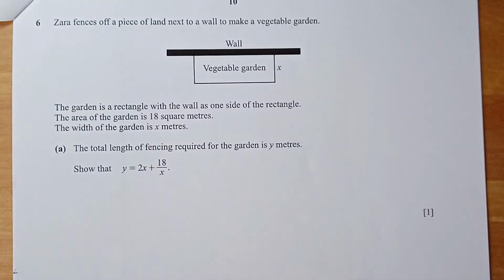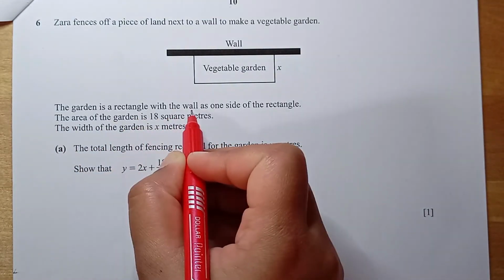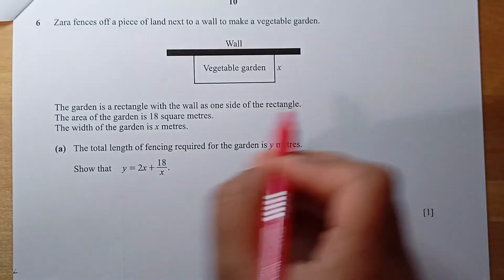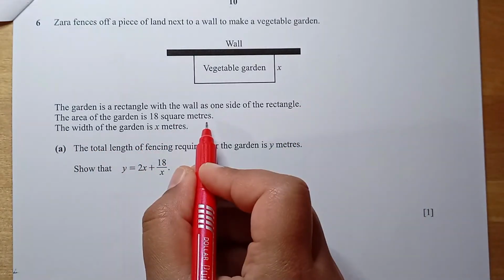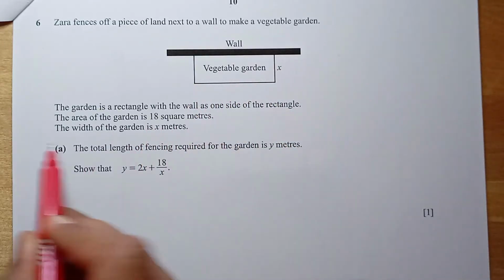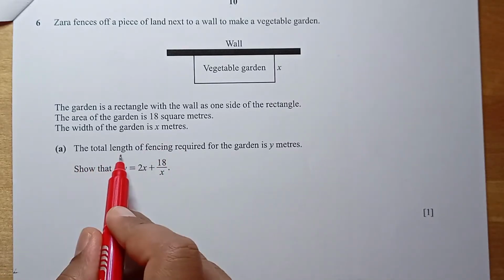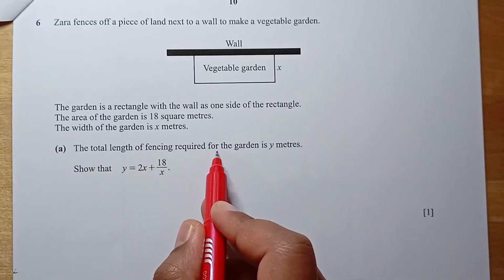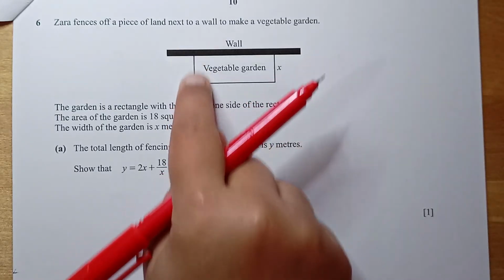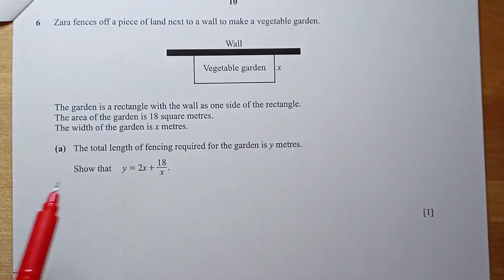Question number 6. Zara fences off a piece of land next to the wall to make a vegetable garden. The garden is a rectangle with a wall as one side of the rectangle. The area of the garden is 18 square meters. The width of the garden is x meters. In A part, the total length of fencing required for the garden is y meters. So this is the total length of fencing, this side, and this side. Show that y would be this, right?